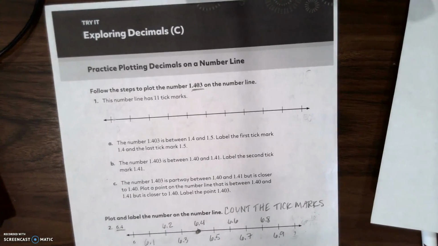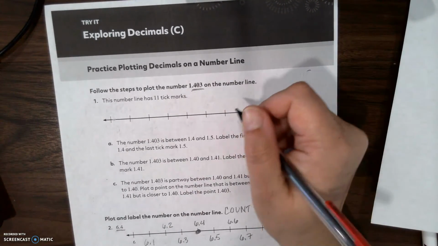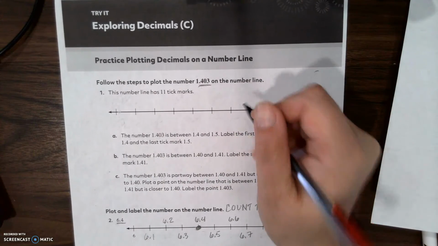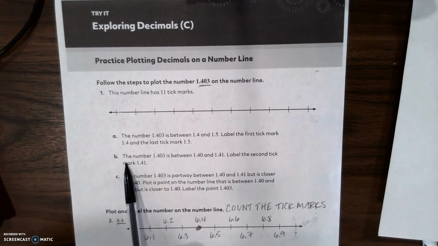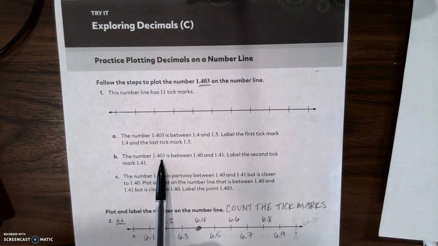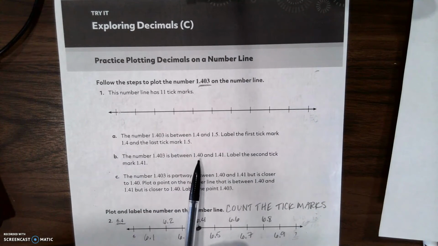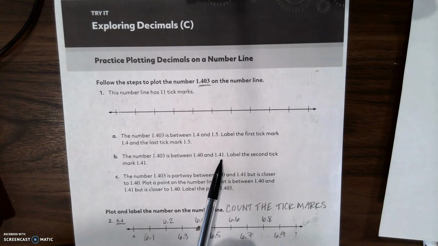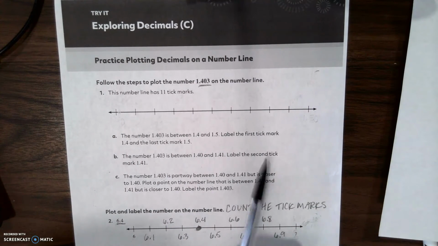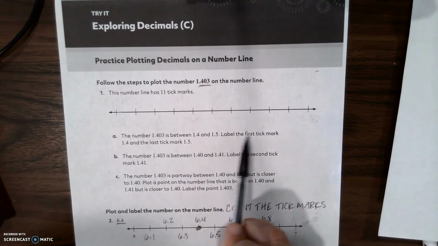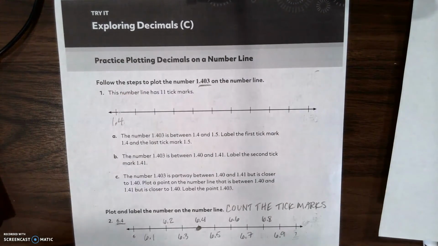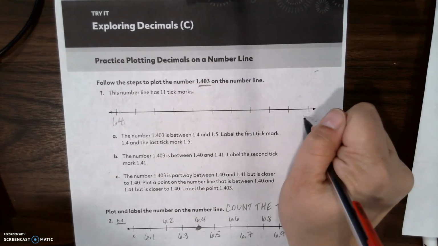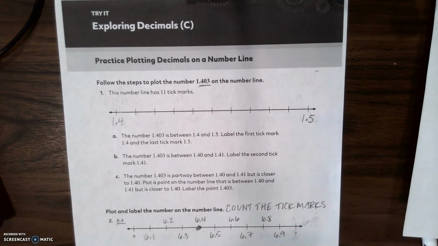Okay, so it counted it for us. It already knows how smart we are. It counted the tick marks for us. Now the number 1 and 403 thousandths is between 1 and 40 hundredths and 1 and 41 hundredths. Label the second, we skipped a mark. Label the first tick mark 1 and 4/10. And label the last tick mark 1 and 5/10.